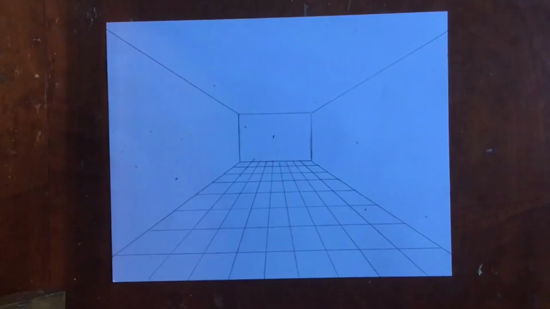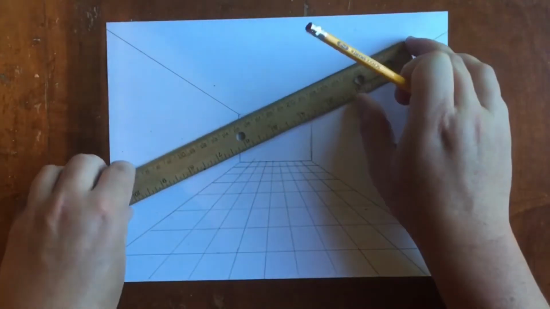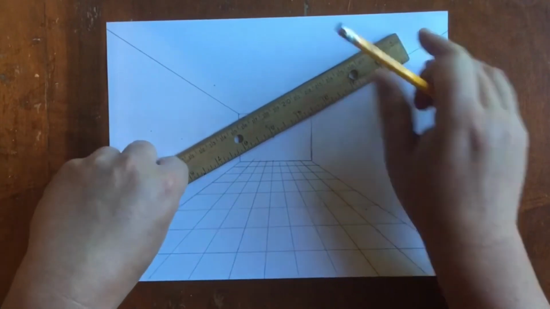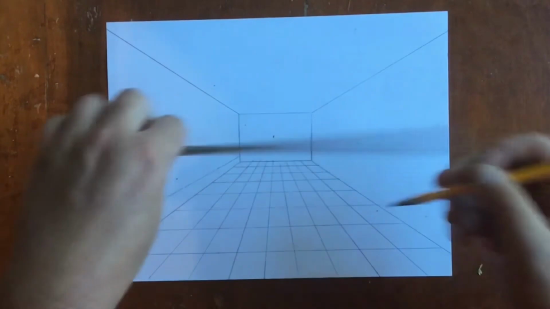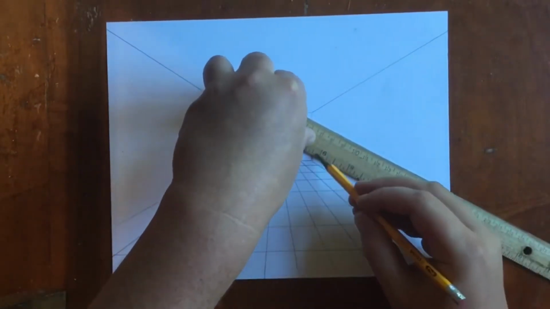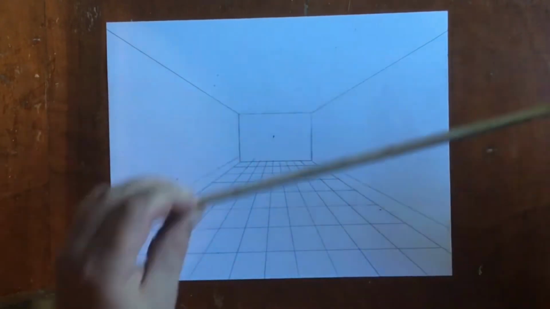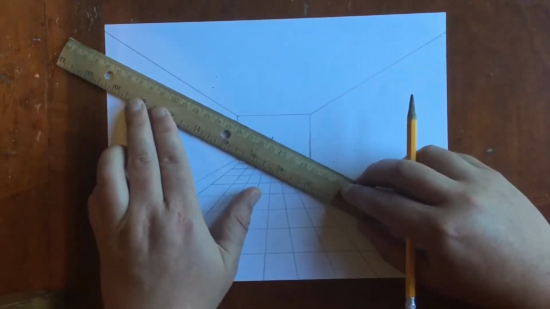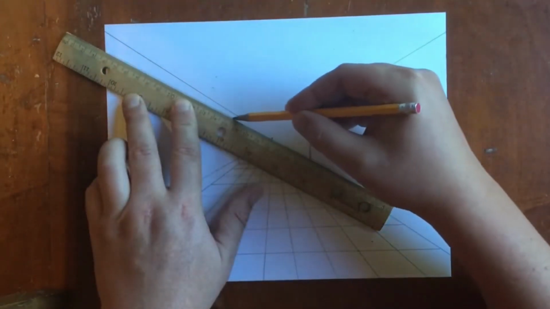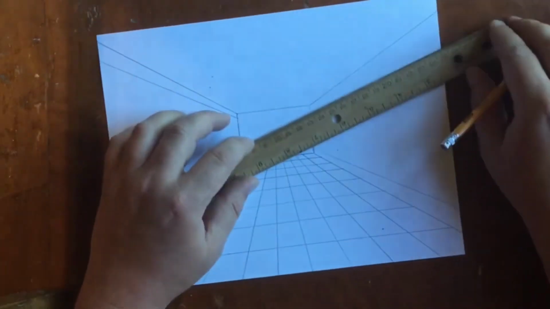Now we'll say this is some kind of indoor zoo or aquarium, and we need giant windows on the right and left walls where people can come in and look at animals or something. Now, we're going to start by taking our ruler, lining it up with the vanishing point, and making lines going from the outside of the rectangle all the way off the paper. I'm going to keep my ruler touching the vanishing point once again. That's an important step. It won't look right if you don't do that. I'm going to do this to all four corners of my paper.